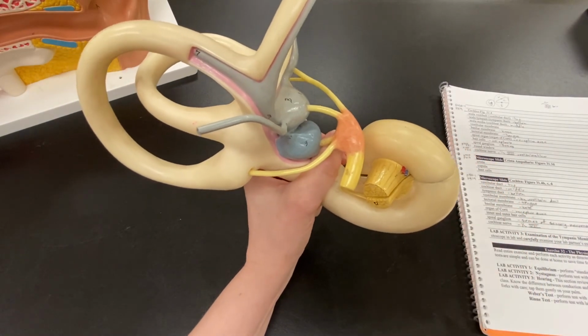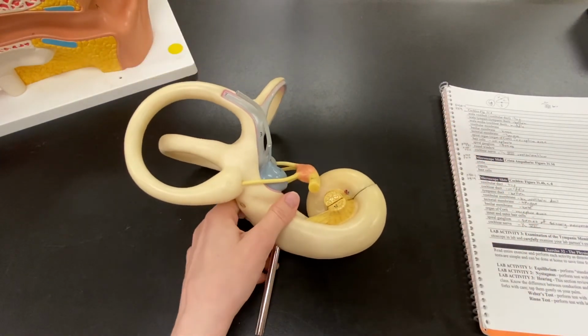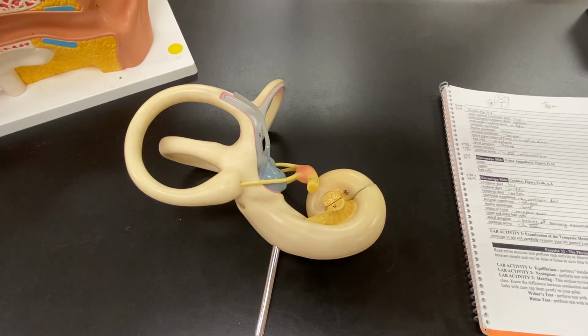So we will start back up with the big cochlea model on the next video because we're at 10 minutes plus.